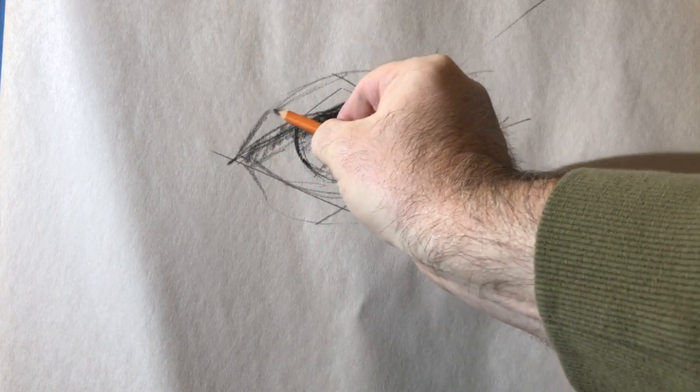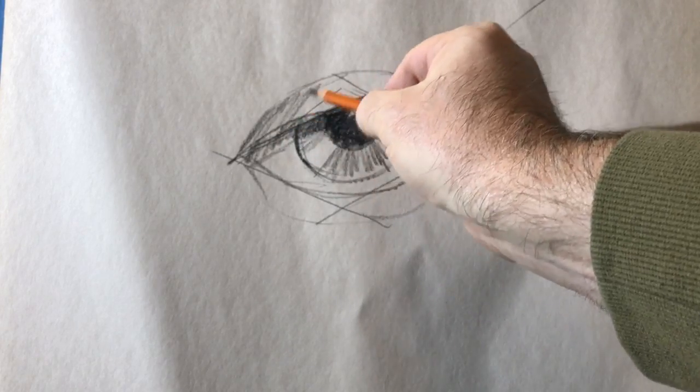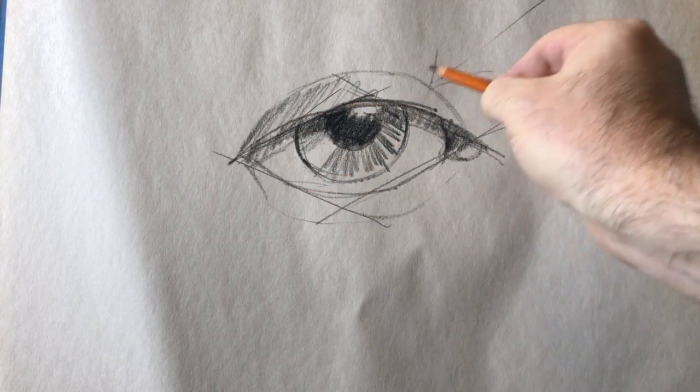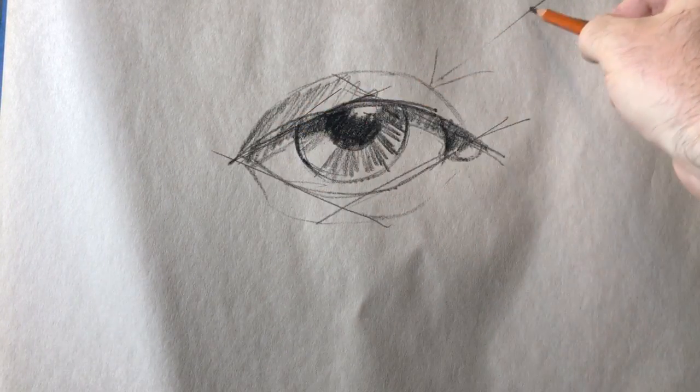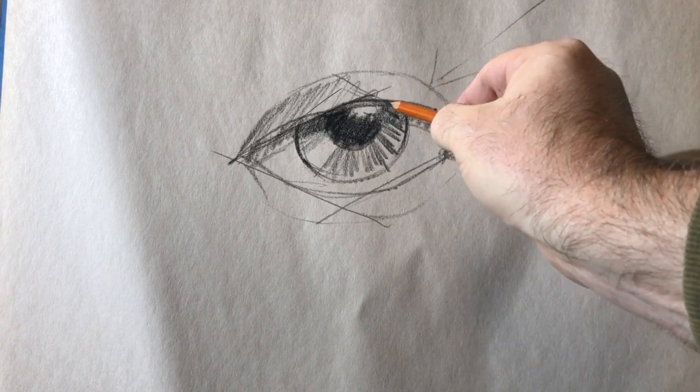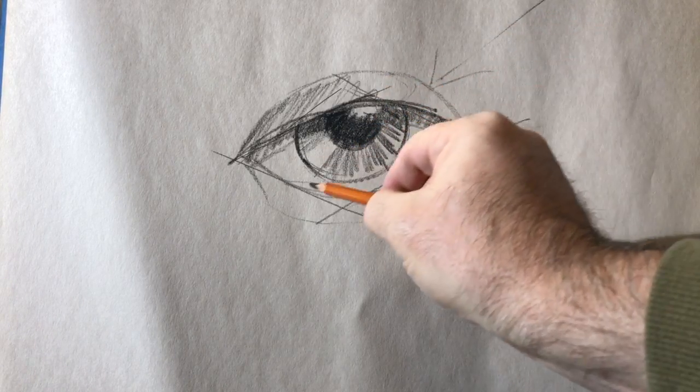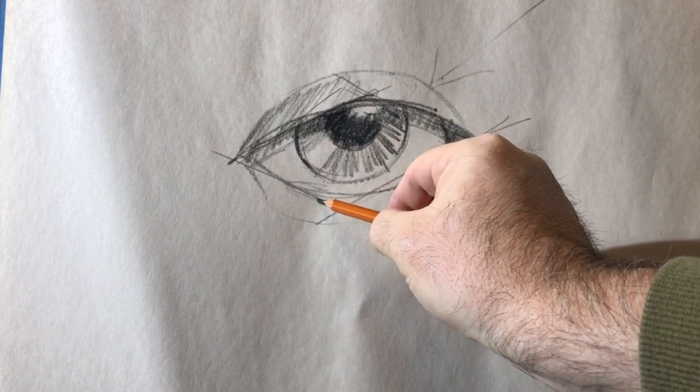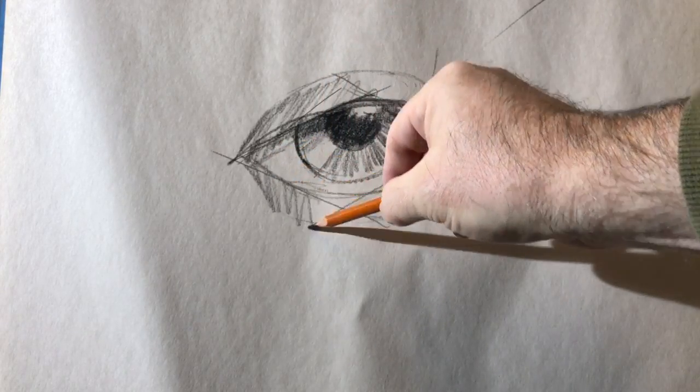Light source is coming from here. There's going to be a little bit of shadow on the eyelid, and this is usually all very consistent in terms of the light flow. My highlight on the eyelid is going to be here. There's going to be a highlight opposite on the lower lid.